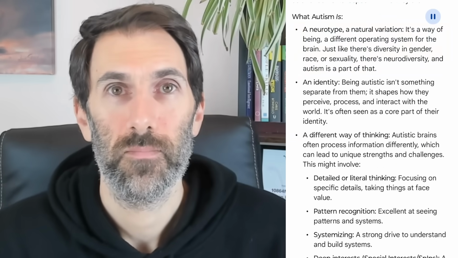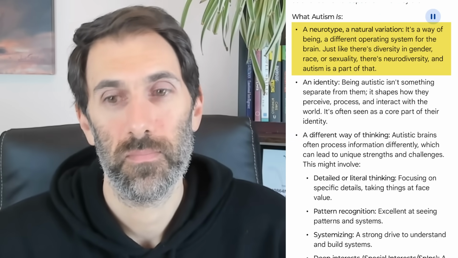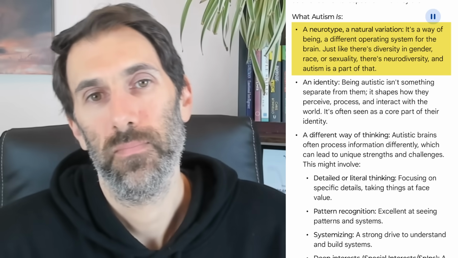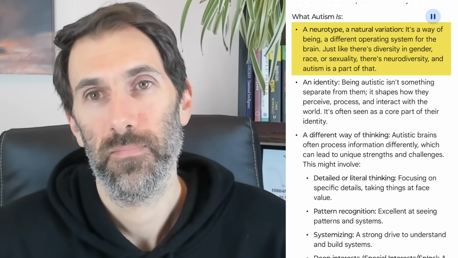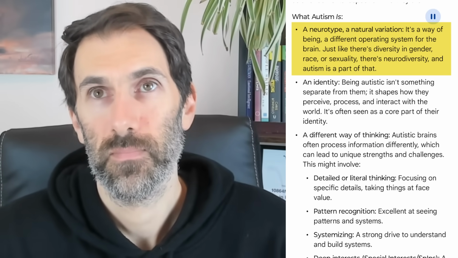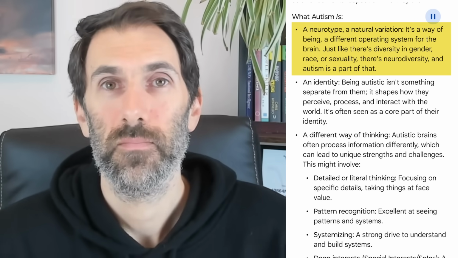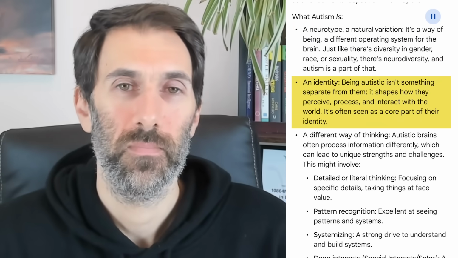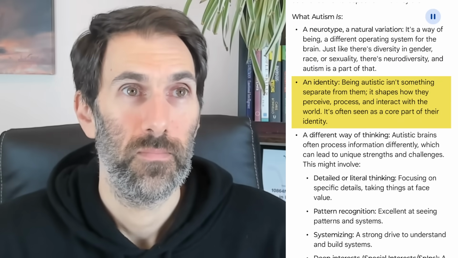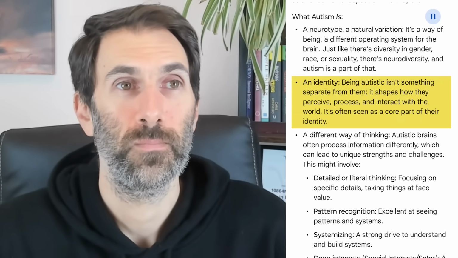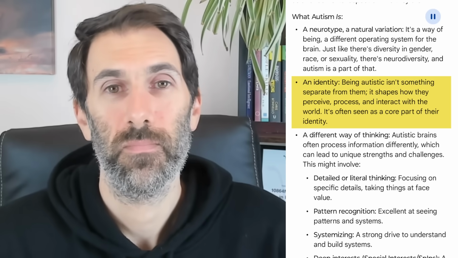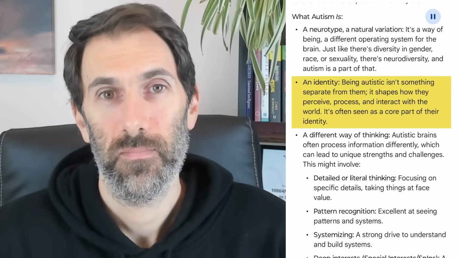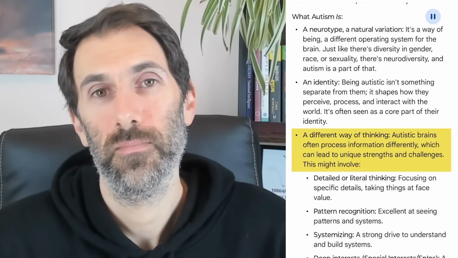What autism is: a neurotype, a natural variation. It's a way of being, a different operating system for the brain. Just like there's diversity in gender, race, or sexuality, there's neurodiversity, and autism is a part of that, an identity. Being autistic isn't something separate from them. It shapes how they perceive, process, and interact with the world. It's often seen as a core part of their identity, a different way of thinking.